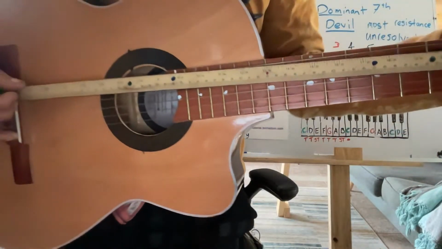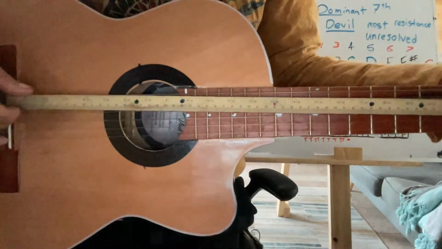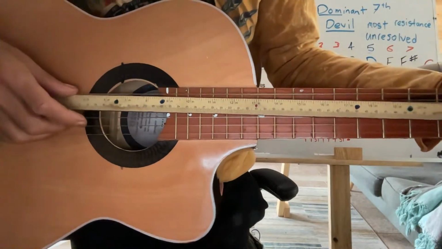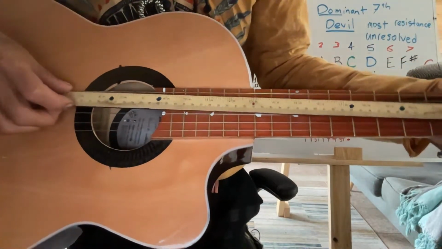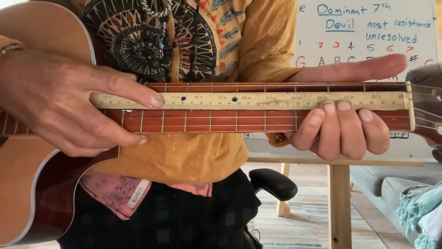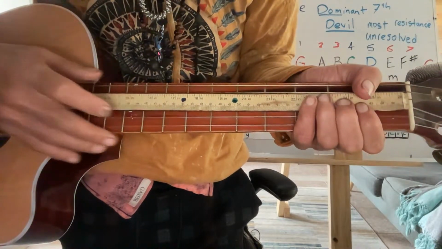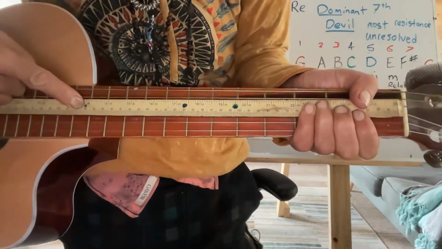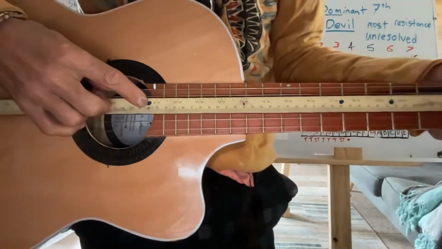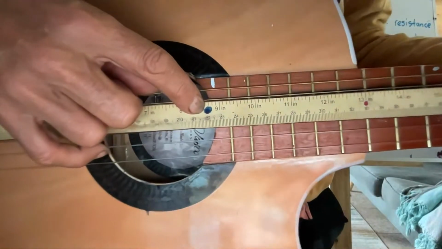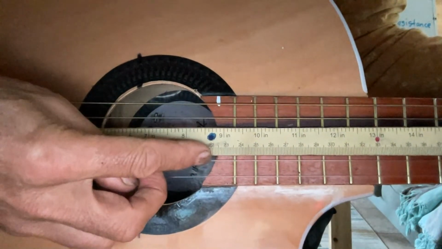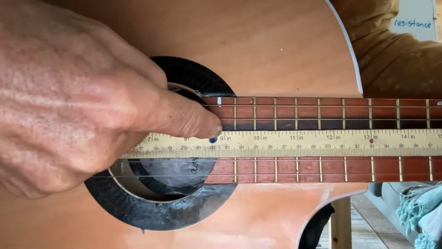And you can see 44. Let's do it over here. 33. See that? That's 22, guys. And that's a third of the string.